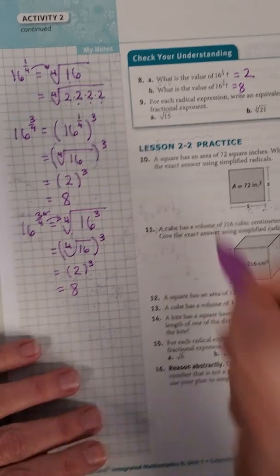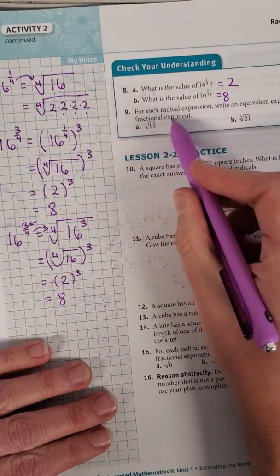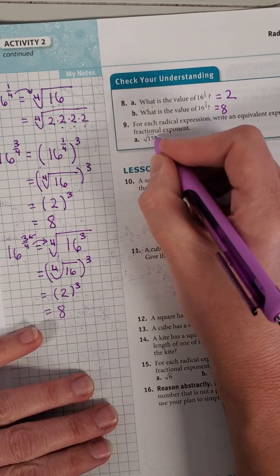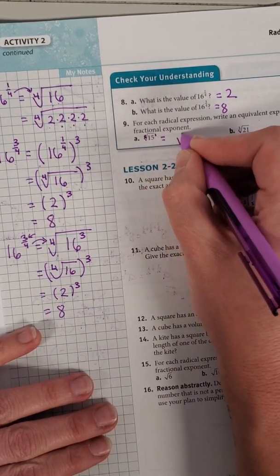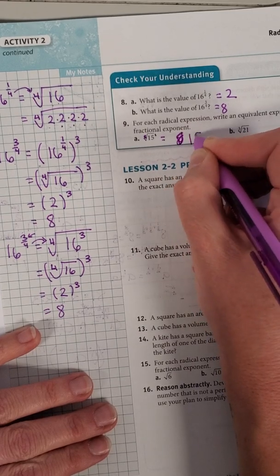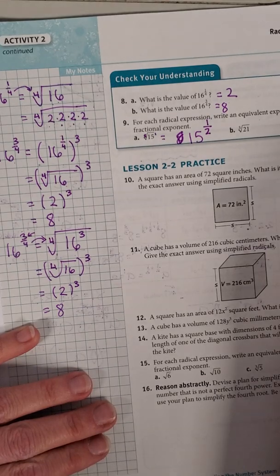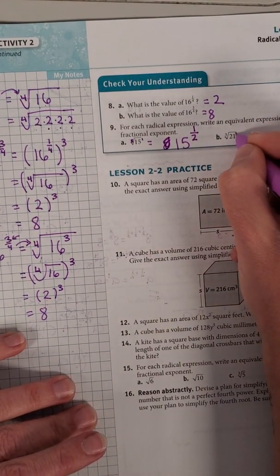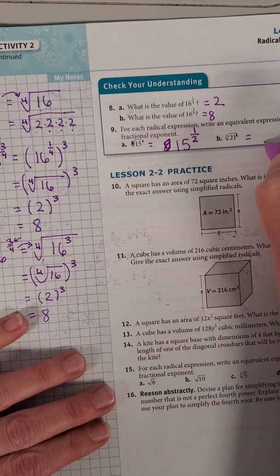All right, it says for each radical expression, write an equivalent expression with a fractional exponent. All right, so my exponent is a 1, my index is a 2. This will be rewritten as 15 to the exponent over index, 1/2. Here my exponent is a 1, my index is a 3, so this will be rewritten as 21 to the exponent over index.